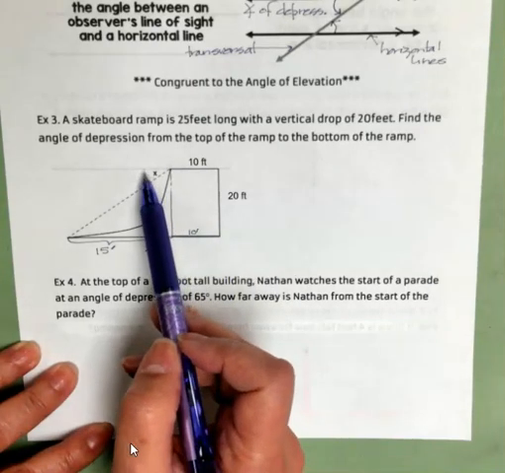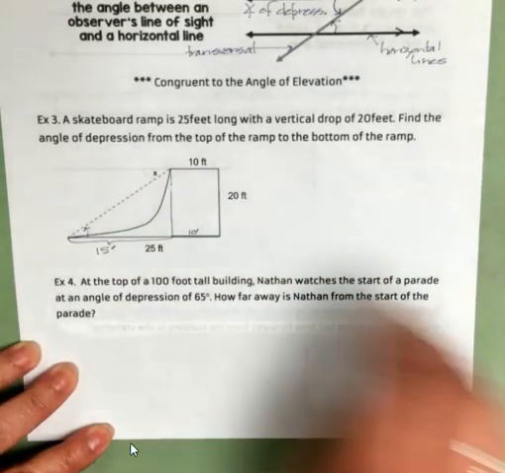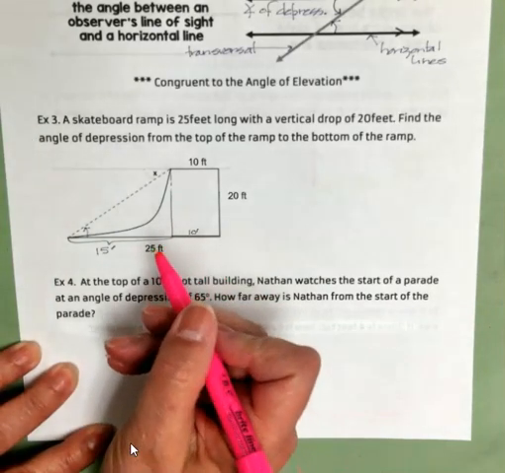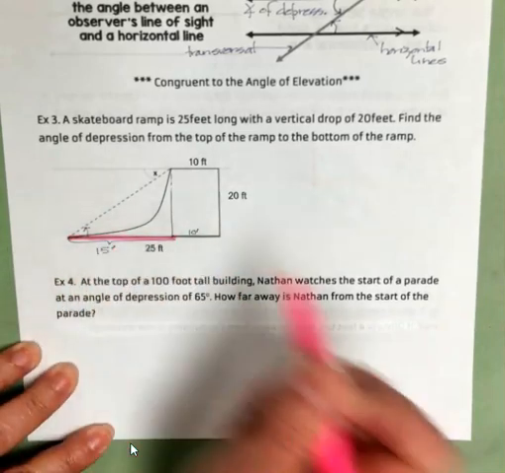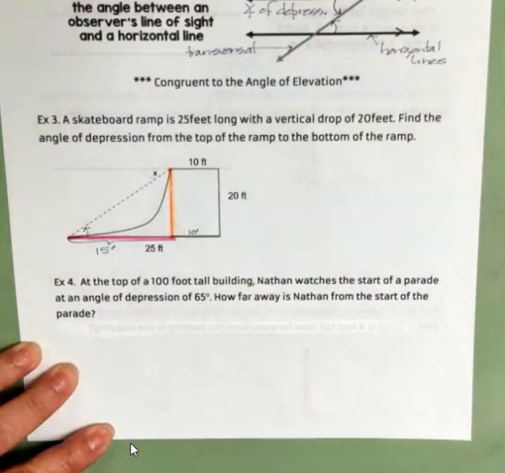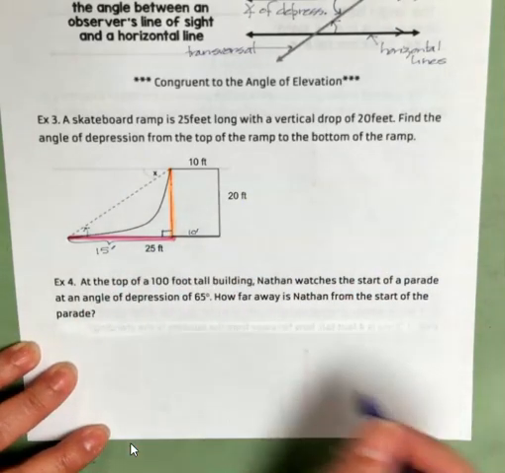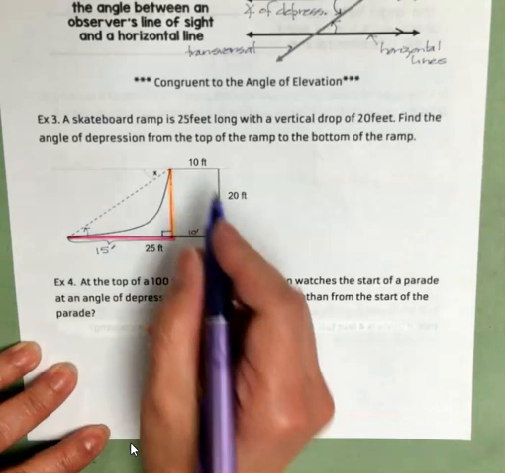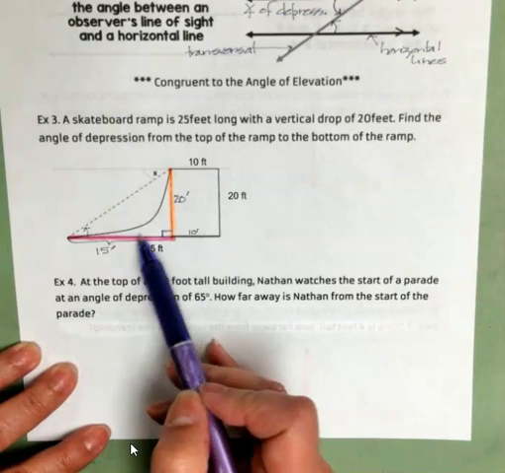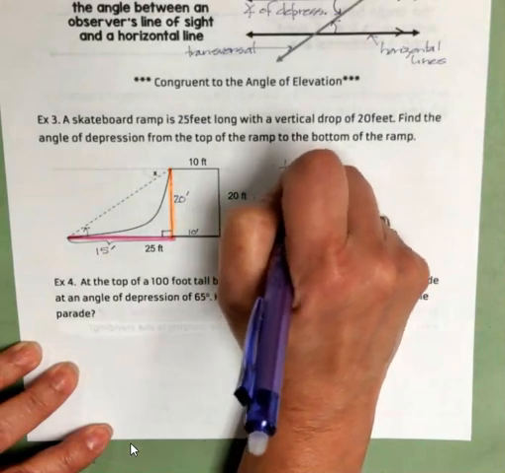I'm going to take advantage of the fact that the angle of depression is congruent to the angle of elevation. Why am I going to do that? Well, when I highlight what we're given, this side of the ramp and this side of the ramp, notice again, we have formed a right triangle where the pink side is 15 feet and the orange side is 20 feet. Again, we're looking at the two legs, which means we're going to be solving using tangent.